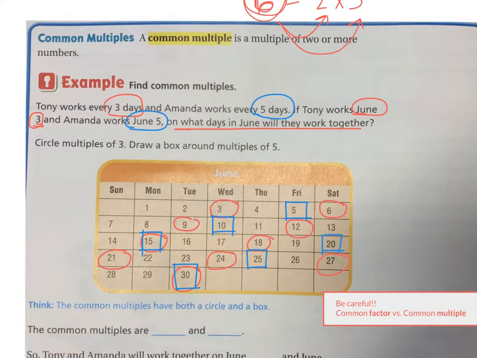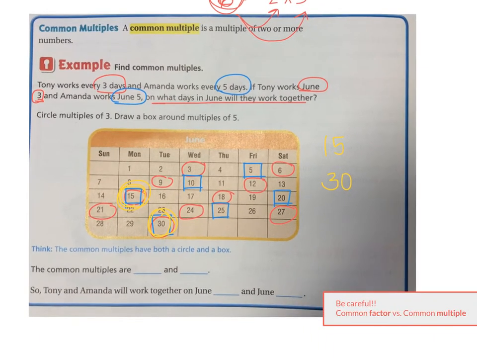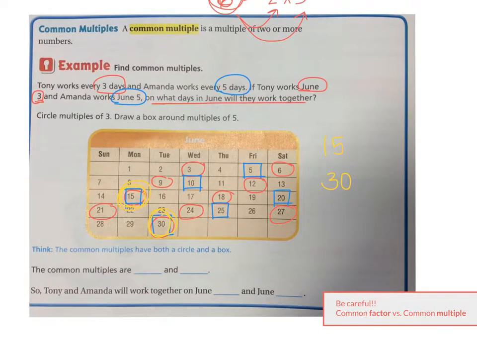Good. What days did you draw a circle and a box around? 15 and? 30. What does that mean about 15 and 30? They are common multiples between what two numbers? 3 and 5. Very good. The common multiples are 15 and 30. So, Tony and Amanda will work together on June 15th and on June 30th.